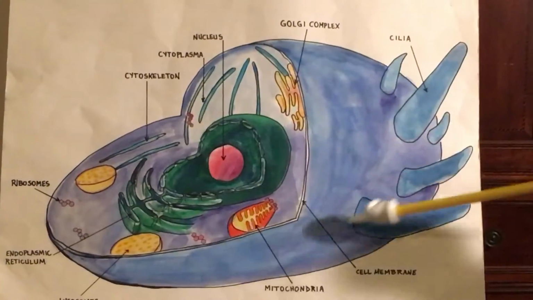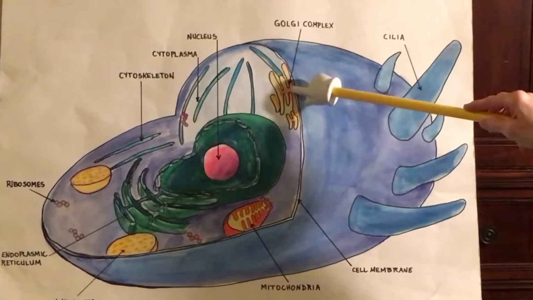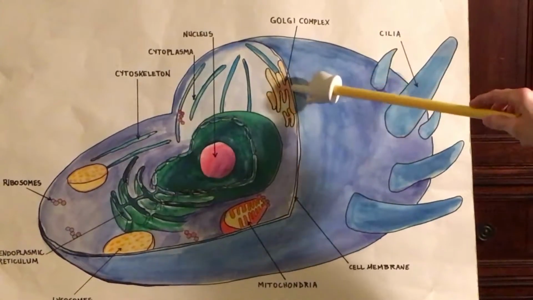This is a cutout of a typical cell. Here we have the Golgi apparatus. The Golgi apparatus, think of it as a packaging plant.